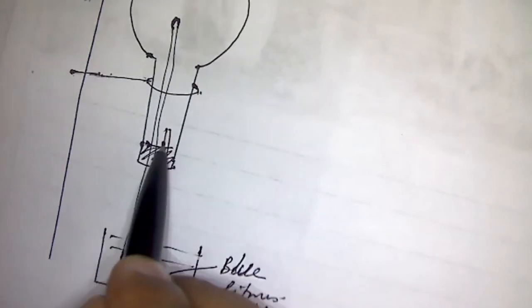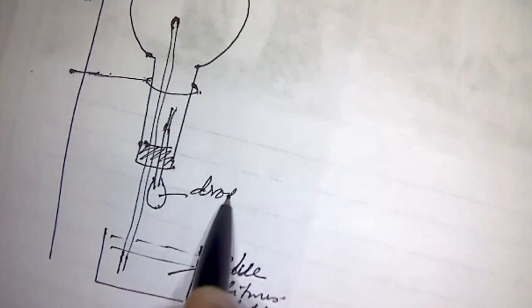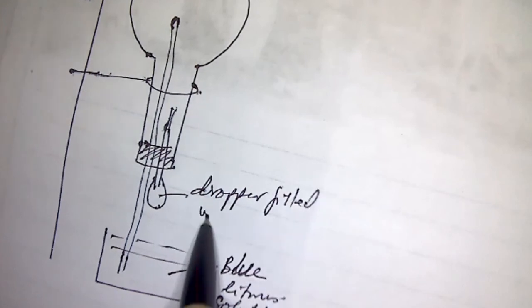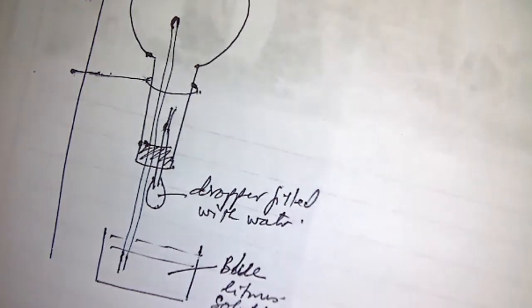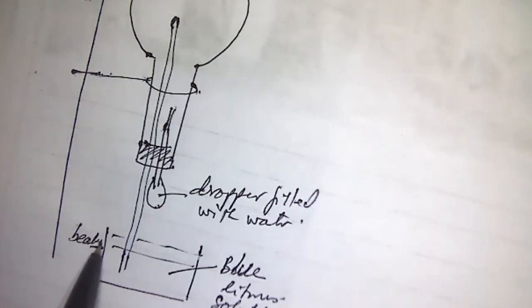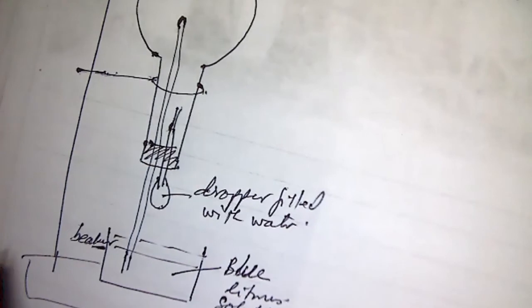We'll put a dropper. You have seen a dropper has a rubber end at this one. This dropper is filled with water. This is simply a beaker, and this is a stand on which everything is kept.